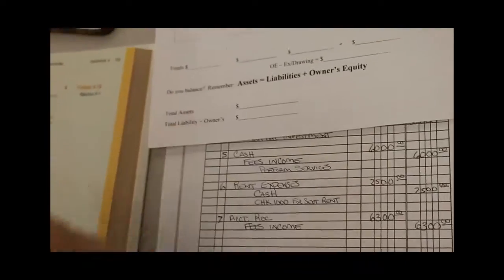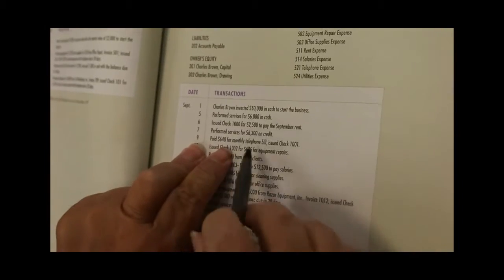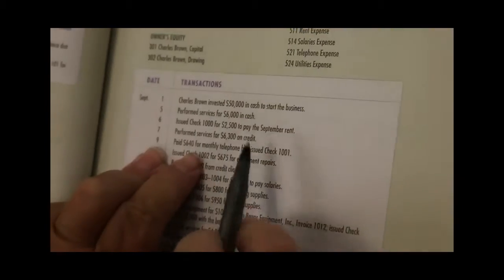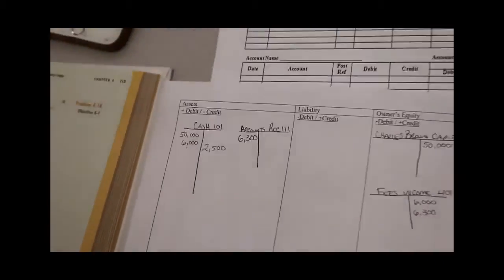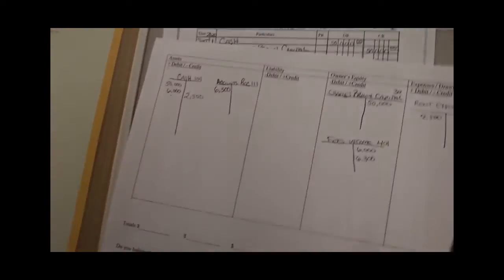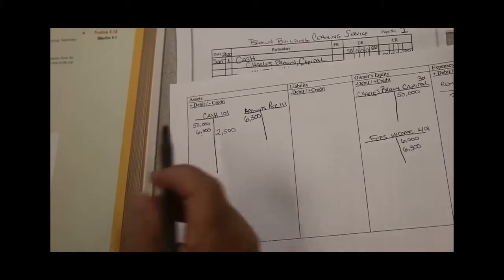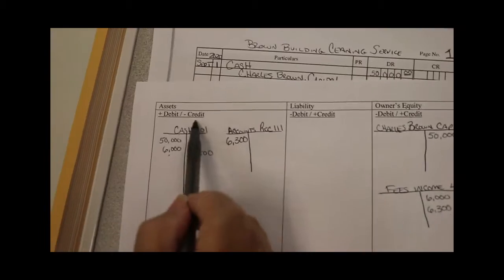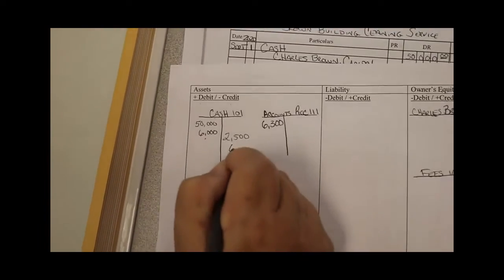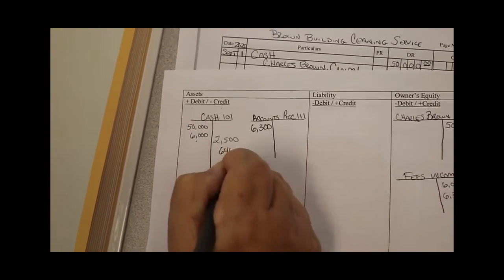Okay, so the next one is we paid $640 for monthly telephone bill. We issued a check 1001. So what account gets credited, what account gets debited? Well, we know that cash is going to be affected. We're paying out $640, so that means we are crediting our cash. So $640 credit, and then what account gets debited?